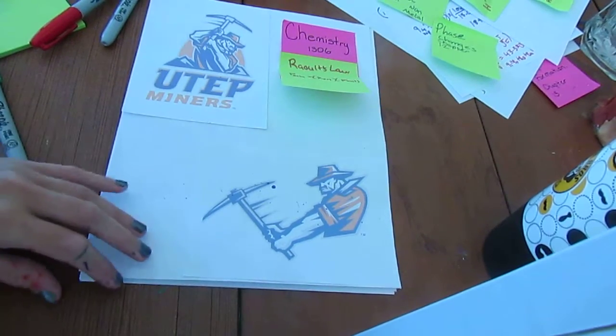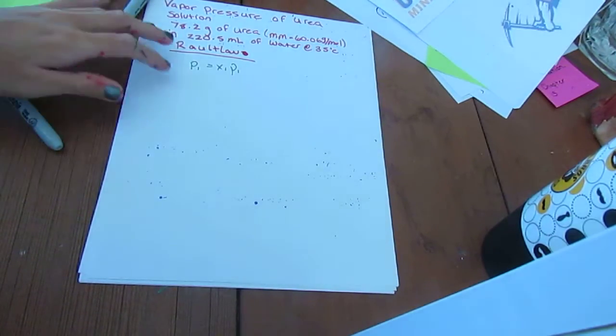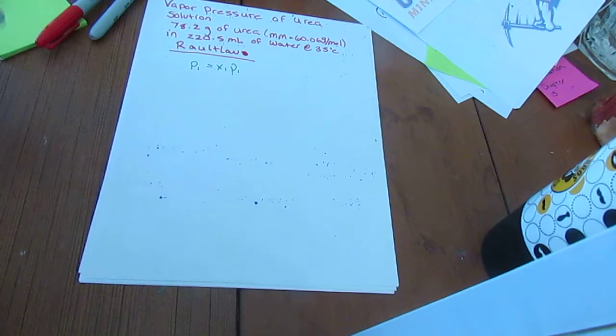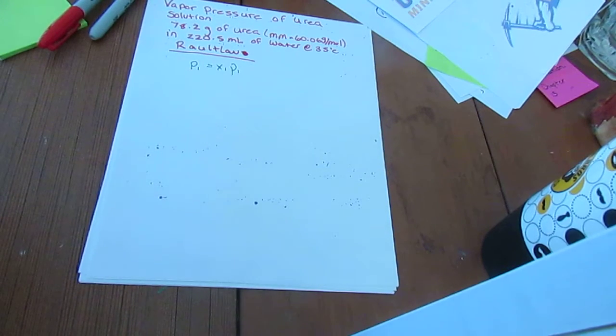Okay, for Chemistry 1306, we're going over Raoult's law. From here, I have a question already written. Vapor pressure of a urea solution with 78.2 grams of urea. The molecular weight is 60.06 grams per mole. In 220.5 milliliters of water at 35 degrees Celsius.